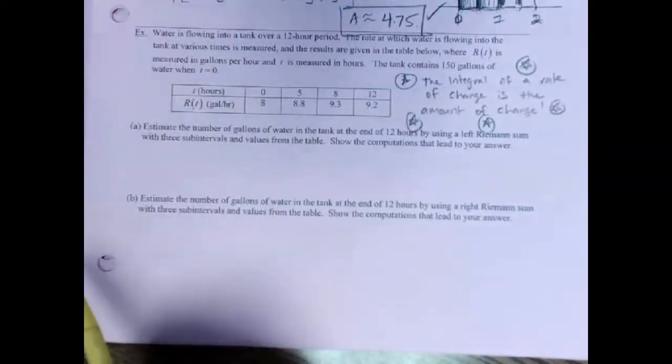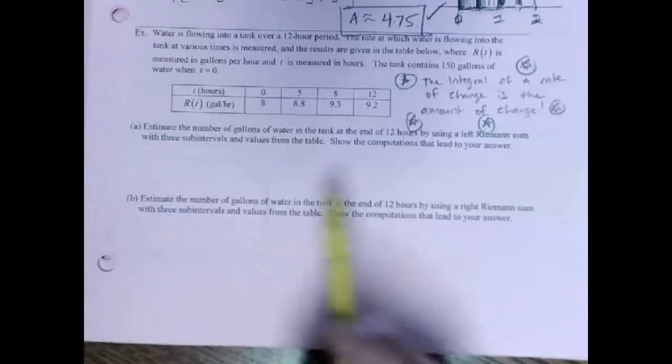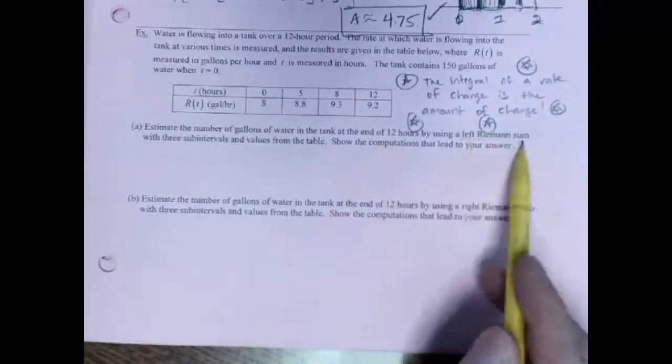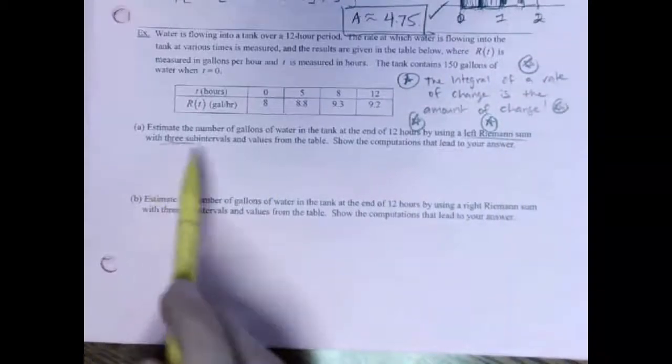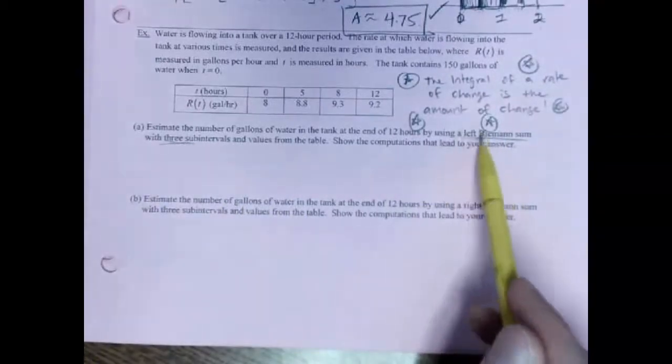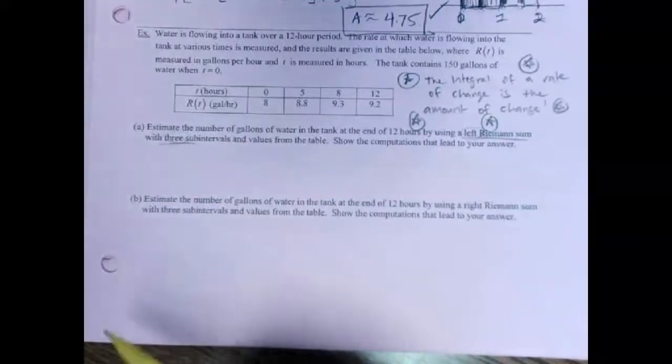Part A. Estimate the number of gallons of water in the tank at the end of the 12 hours by using the left Riemann sum, 3 subintervals and values from the table. It's always going to tell you what Riemann sum and how many. It's always going to tell you what to do. And of course, show the work.